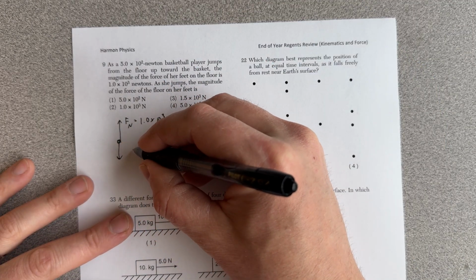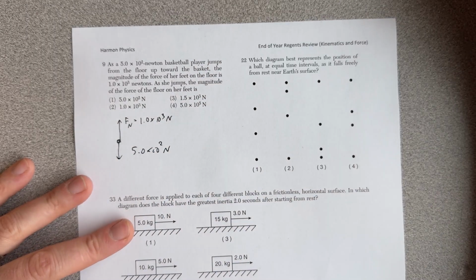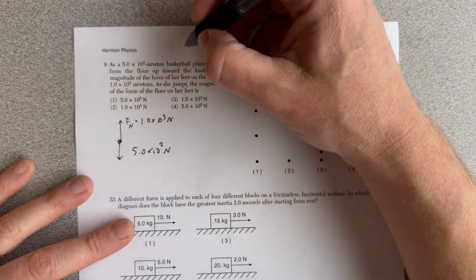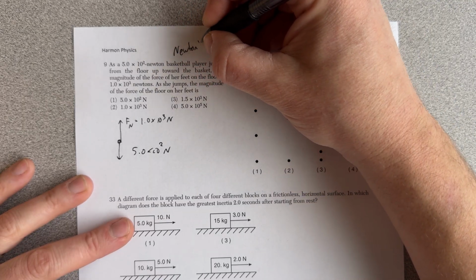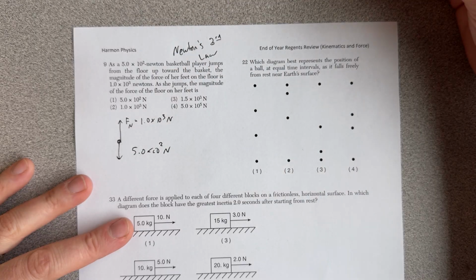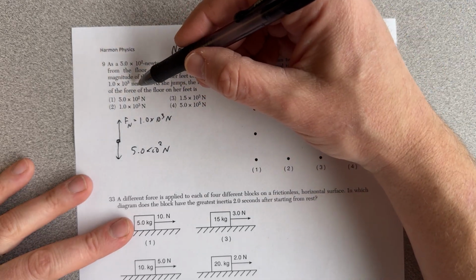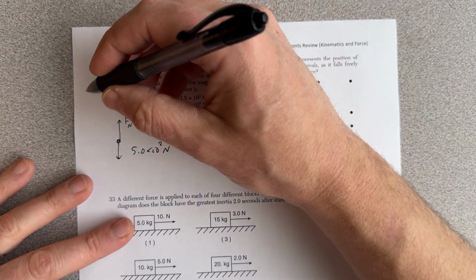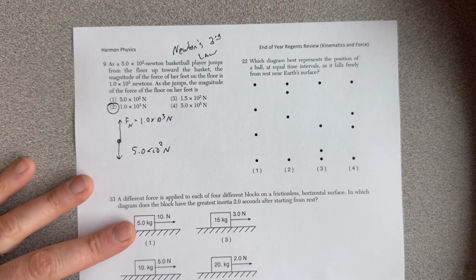And her gravity is 5.0 times 10 to the 2 newtons. I guess I've answered this question without really thinking about it to begin with, but this is classic Newton's third law. The force of her feet on the floor and the force of the floor on her feet have to be the same and opposite. That's what propels her upwards.